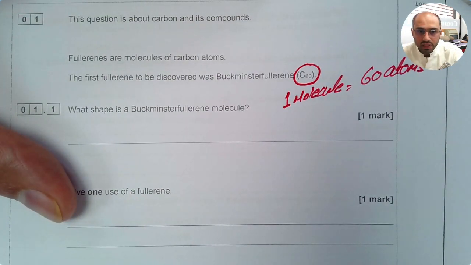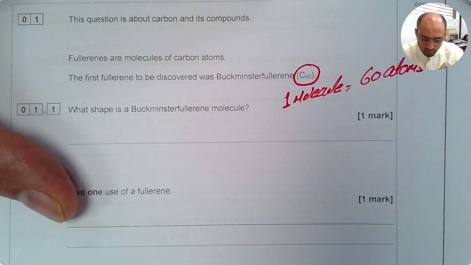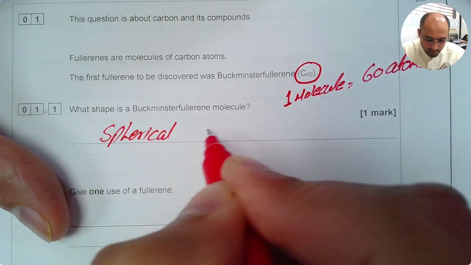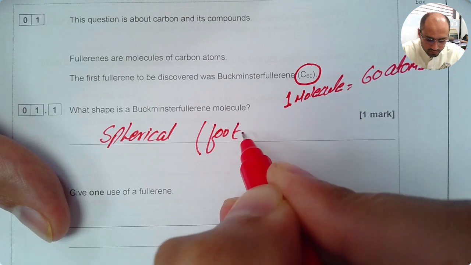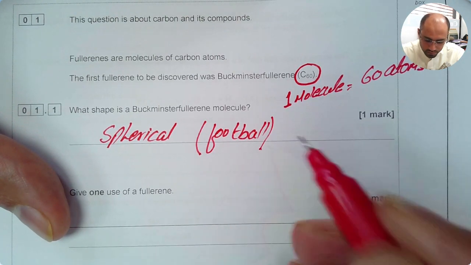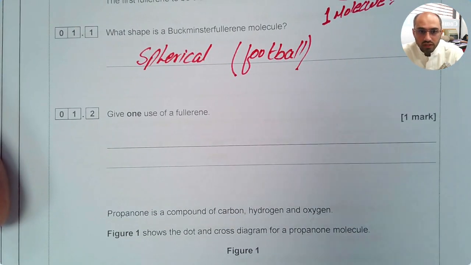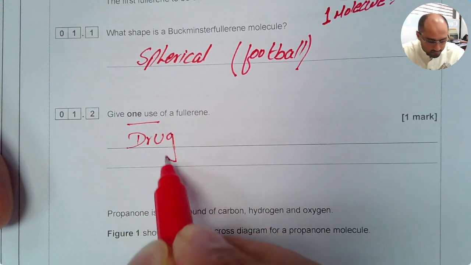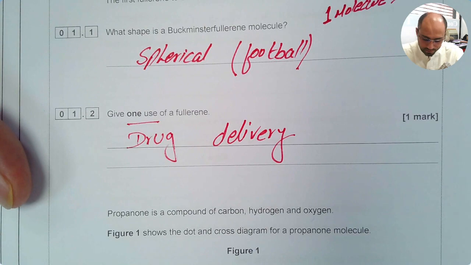It says what shape is Buckminster fullerene molecule? So it is spherical, like a football. Next one says, give one use of fullerene: drug delivery, because it's a hollow molecule.